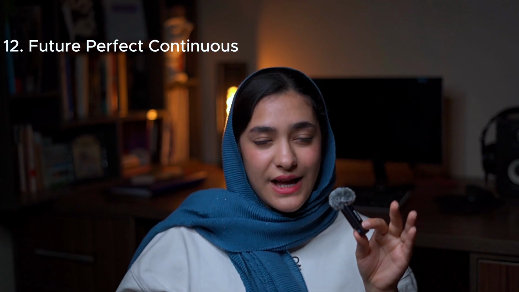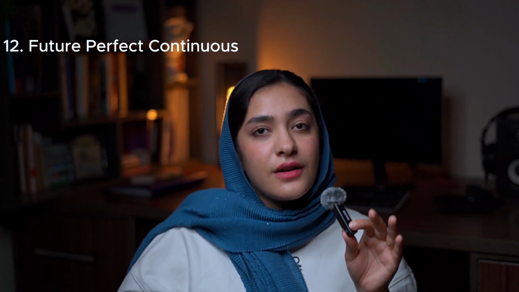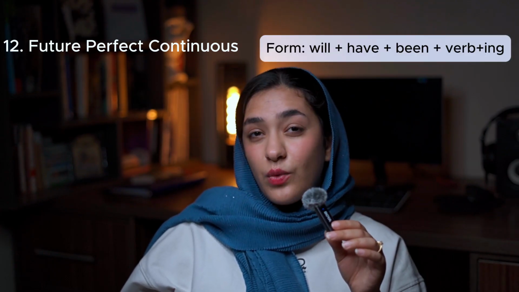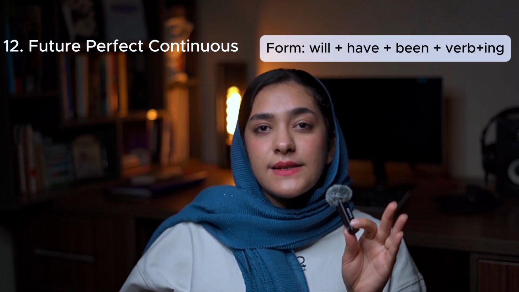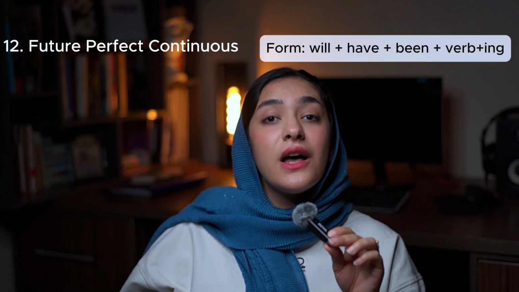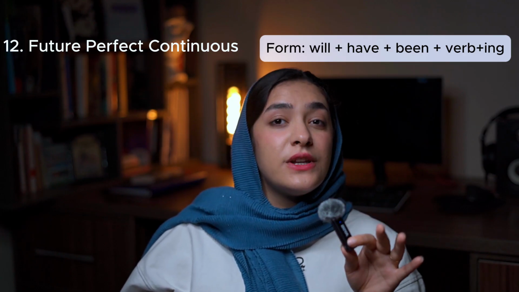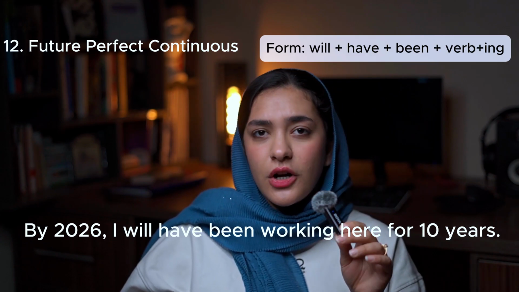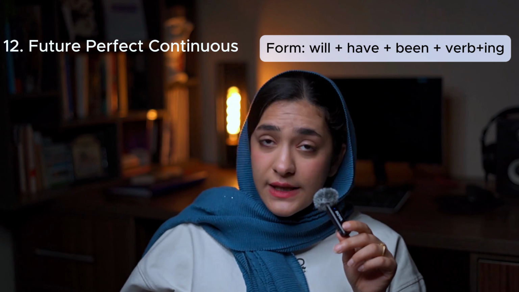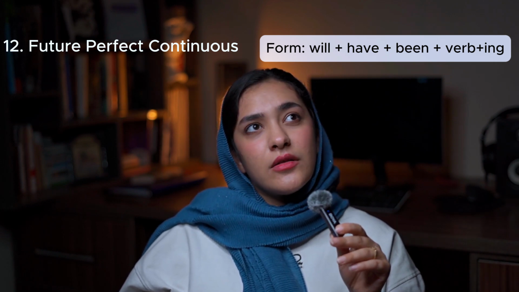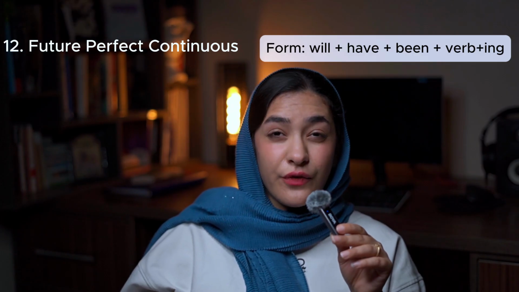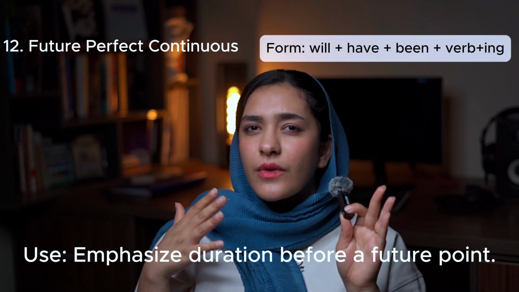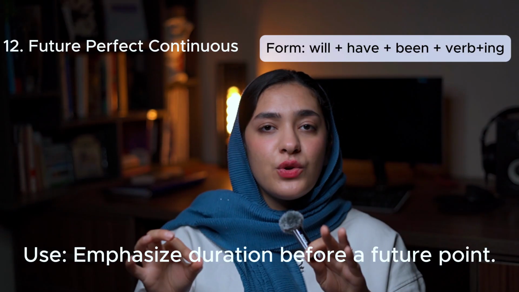And the 12th tense is future perfect continuous. This one is the hardest one and you will learn it at a C1 level, I guess. So subject plus will plus have been plus verb ing. By 2026, I will have been working here for 10 years. Or by 2026, I will have been studying English for 6 years. So we use this tense to emphasize duration before a future point.